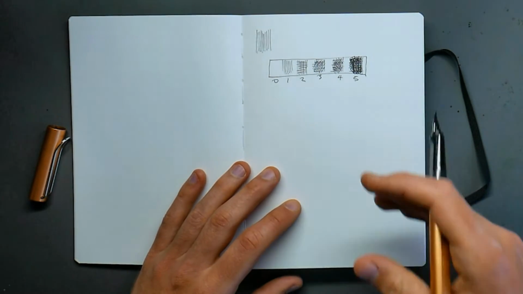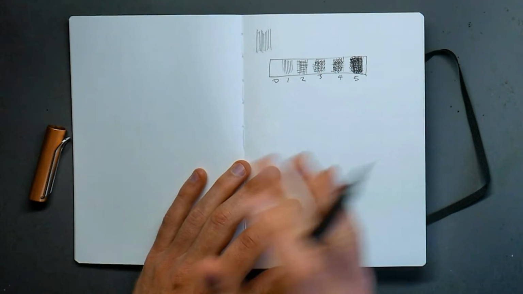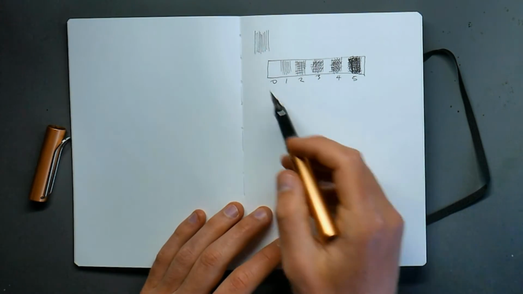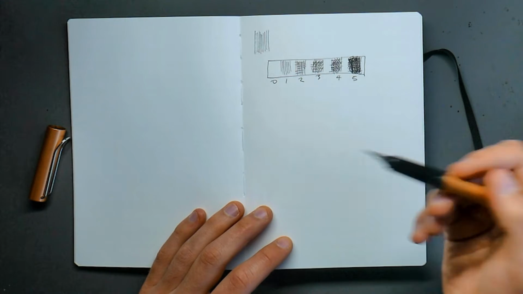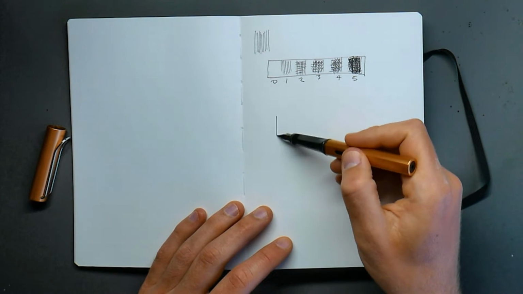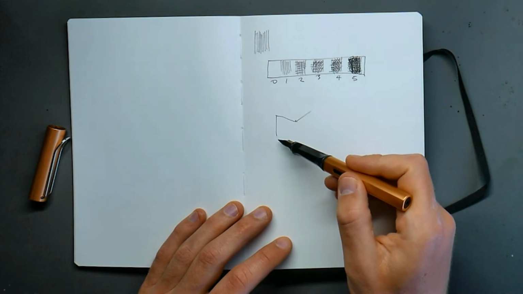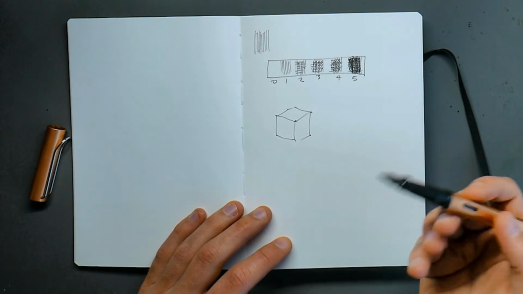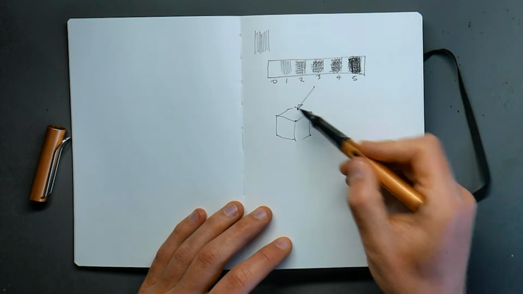That's the simplest way of thinking about hatching, but hatching is so much more than that. So with this value, what are we implying? We're implying shadows. But shadows mean more than that. So let me just demonstrate very quickly with a little cube. We've got a light coming, let's say, pointing down this way.